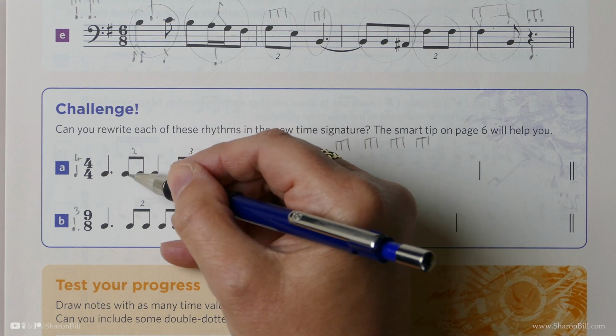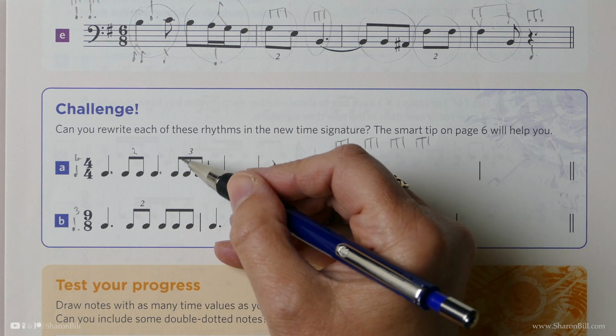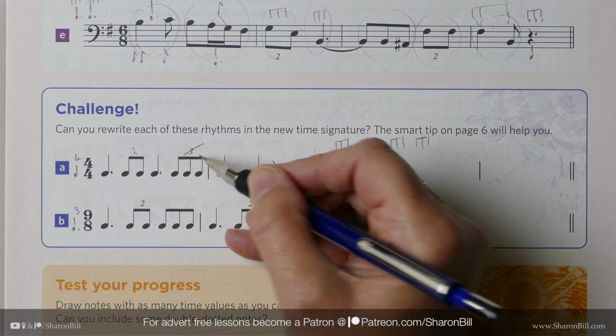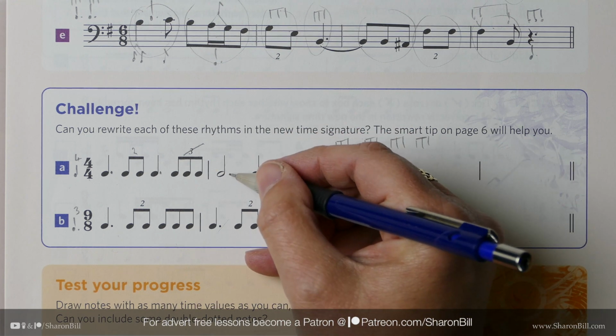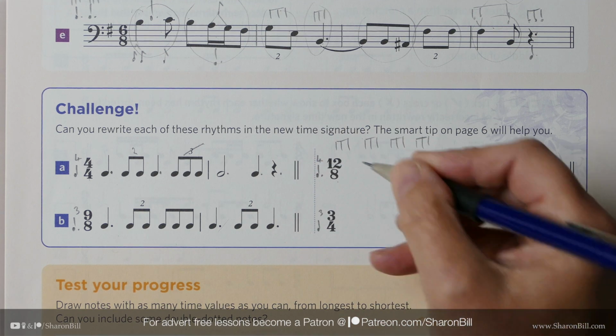We need to add a duplet to stretch 2 into the time of 3. Add a dot. Now we need that to be in a group of 3, so we get rid of the triplet. We don't need to squish it, as it were. Add a dot, add a dot, add a dot. So let's look at that.